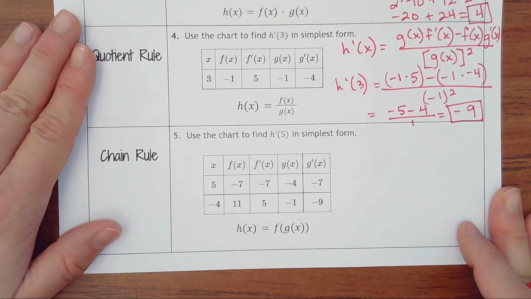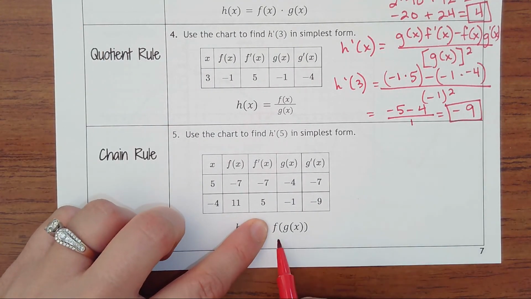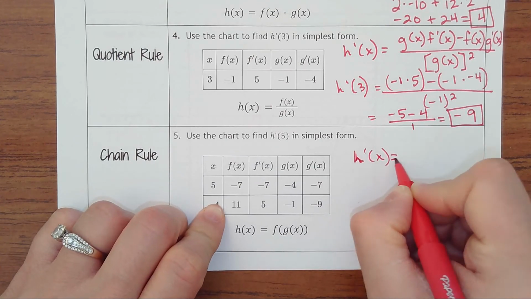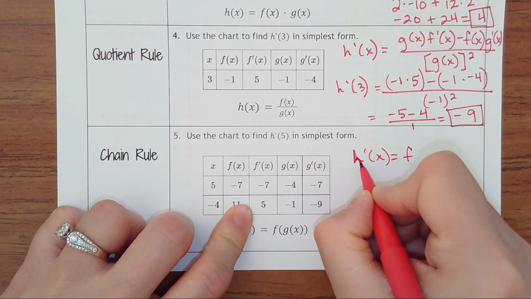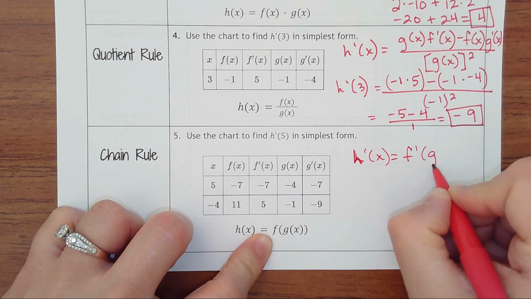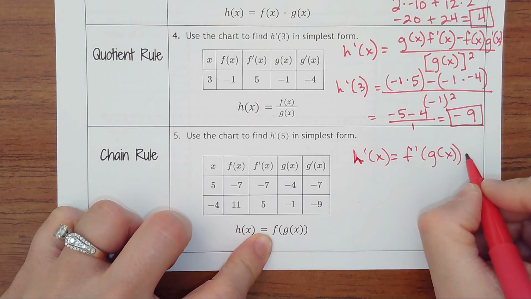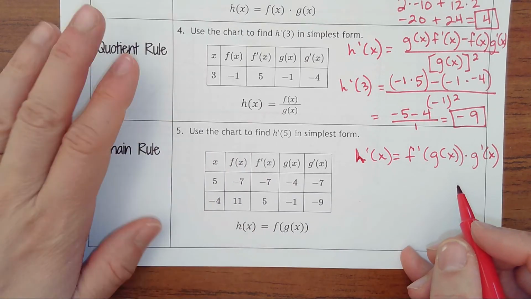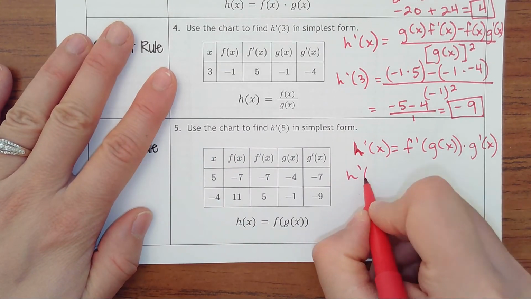Okay, and then last one, chain rule. So when we have a composition of functions, remember that to find the derivative, we take the derivative of the outside part. So it would be the f prime of g of x times the derivative of the inside, which is g of x. And so I'm going to have h prime at 5.